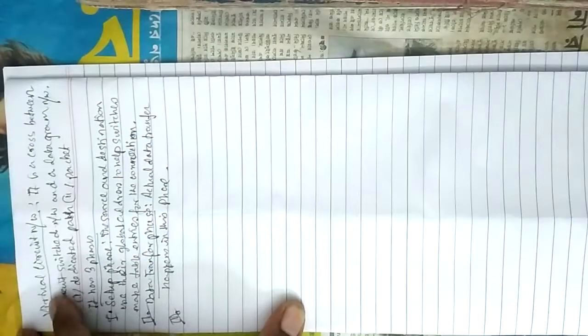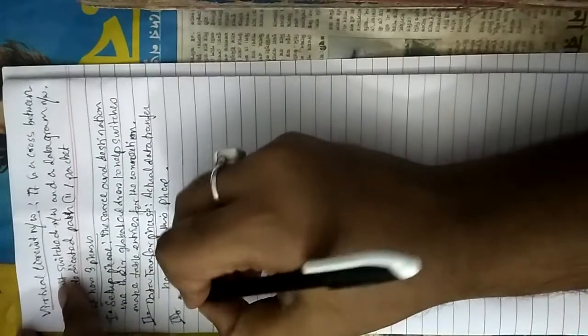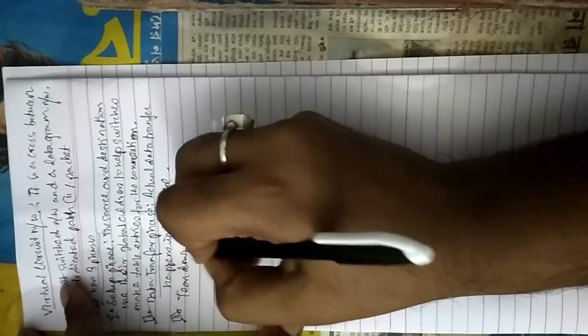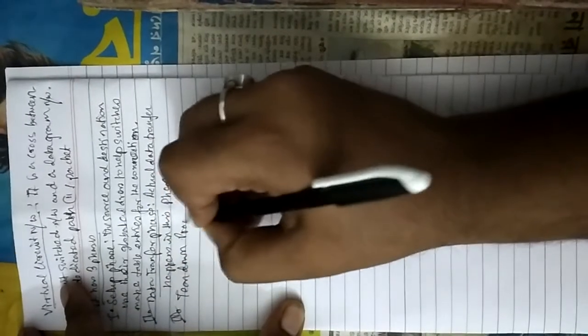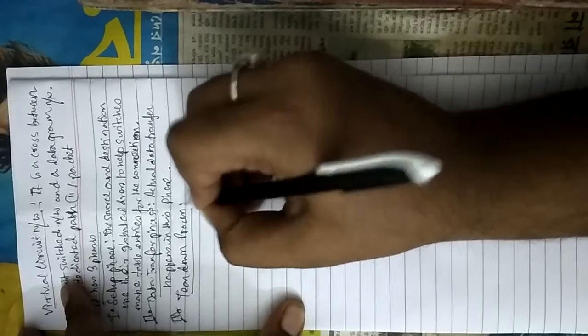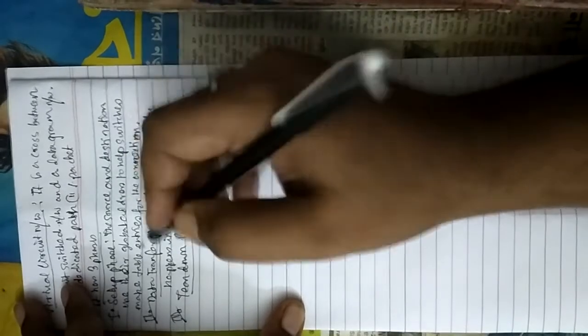And the last one, the third is the tear down process. Tear down process means nothing but the connection which we established will be torn down.